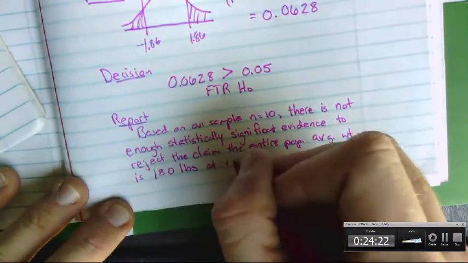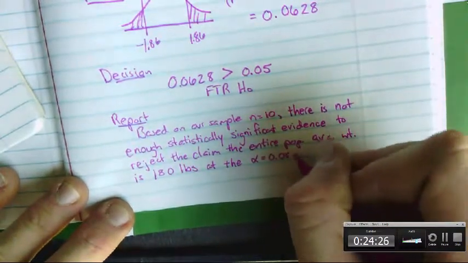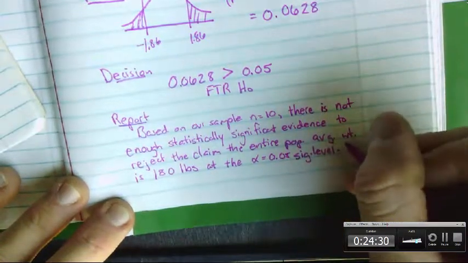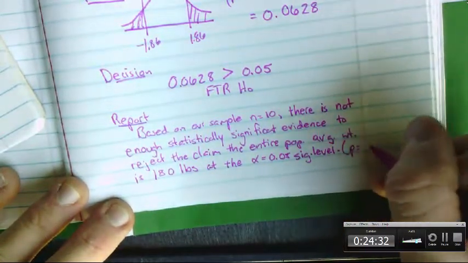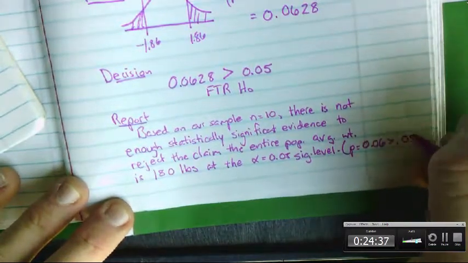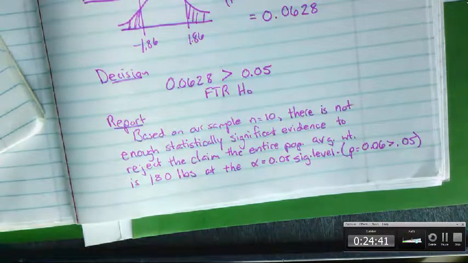At the alpha equals 0.05 significance level. Parentheses, P equals 0.06, which is greater than 0.05. The 28 becomes redundant. The 0.0628 means nothing because if 0.06 is greater than 0.05, 0.0628 is also greater than 0.05.